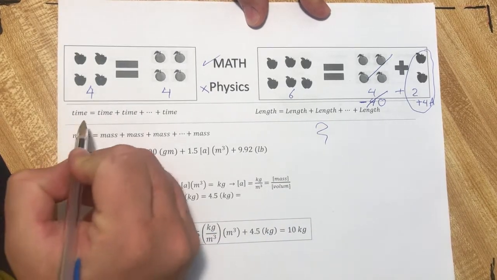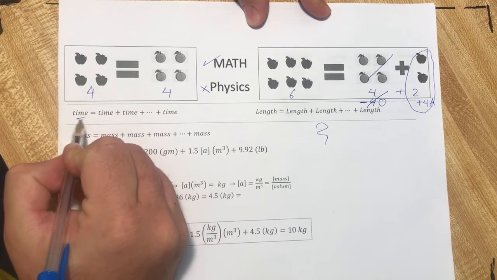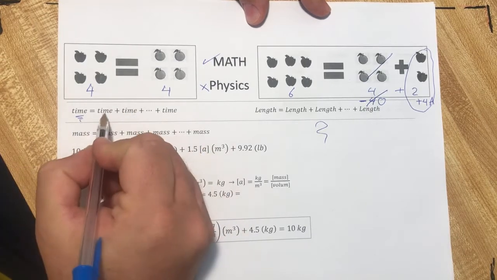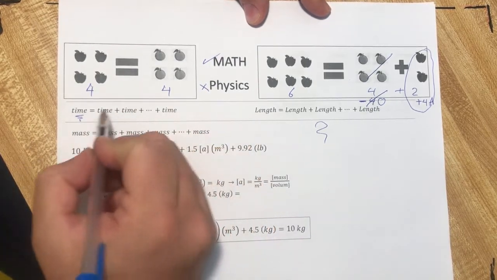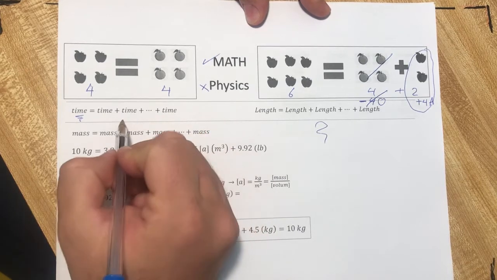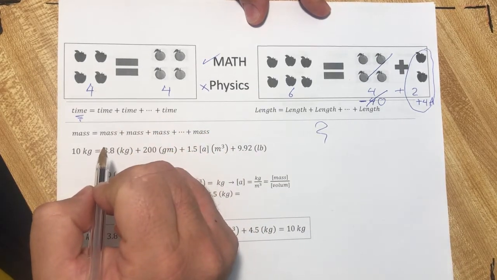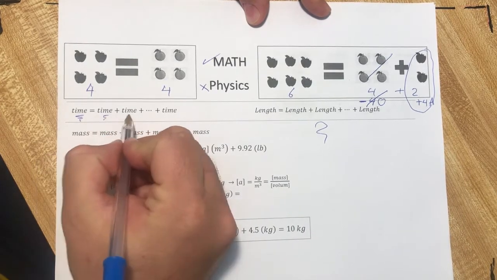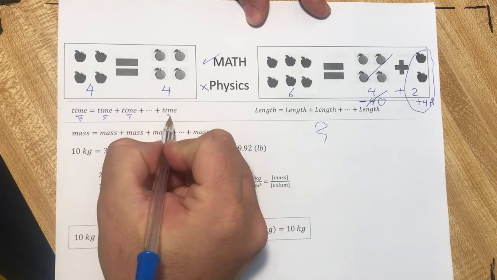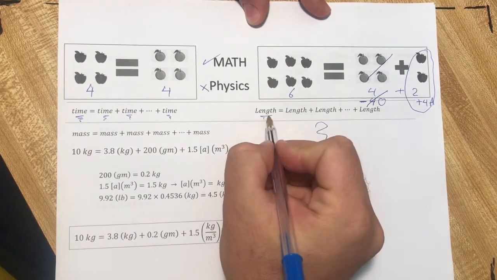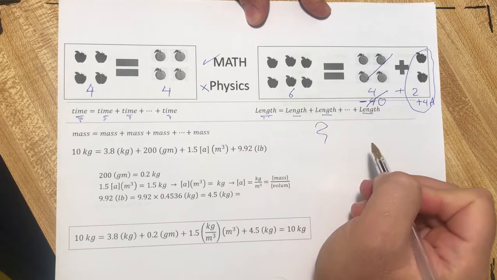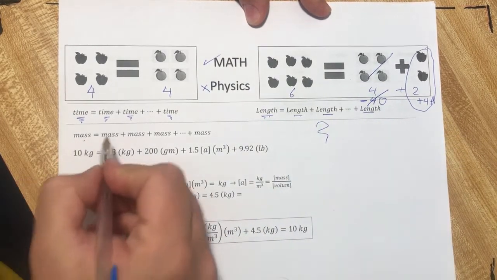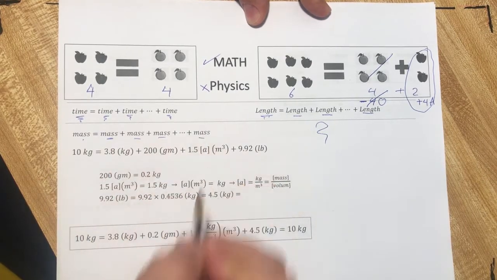If you look here, if I have a time equation, this left side will equal the right side, and each of these terms must have the same quantity type, which is time, and the dimension of this quantity is time. Also here, if I work with length, all the terms should be length. If I work, for example, with mass, all the terms should be mass.